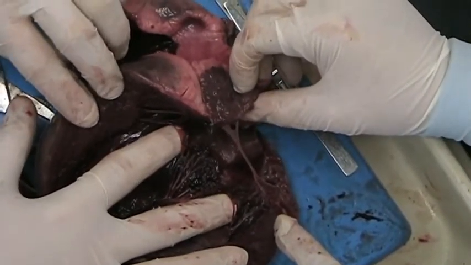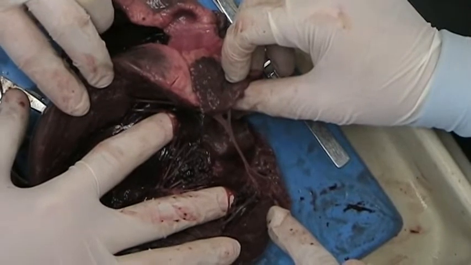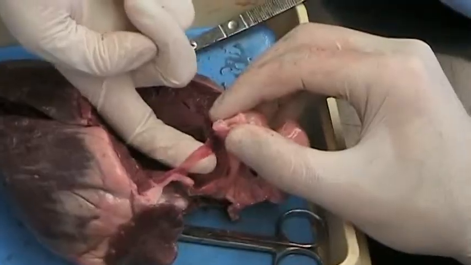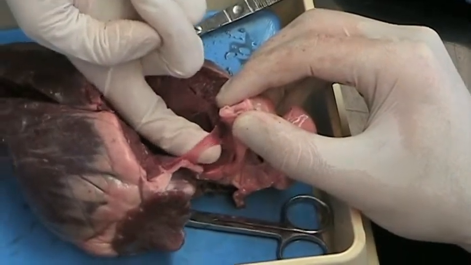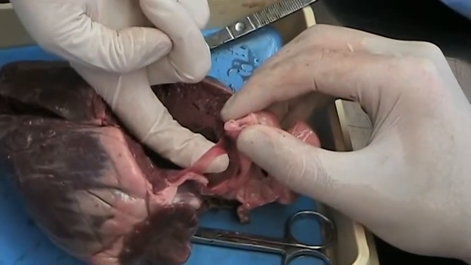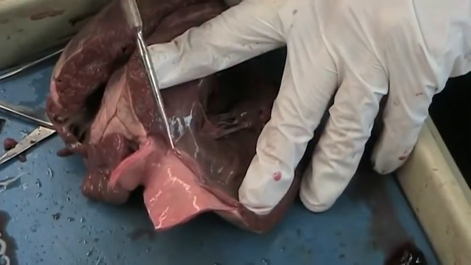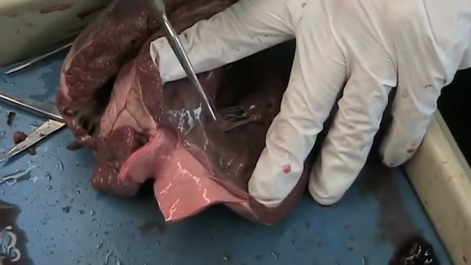We're showing you here, these two flaps control blood flow from the left atrium to the left ventricle. This flap controls blood flow out of the left ventricle. Action! These three flaps control blood flow from the right ventricle.